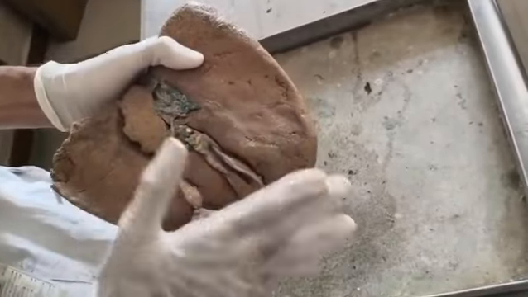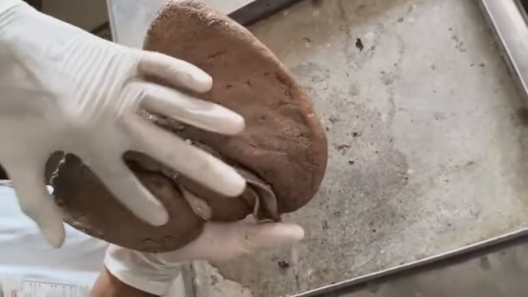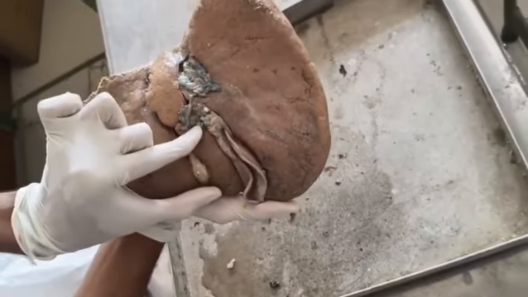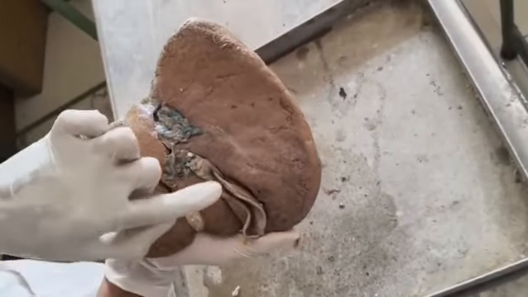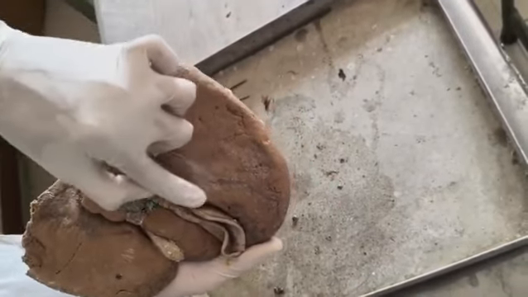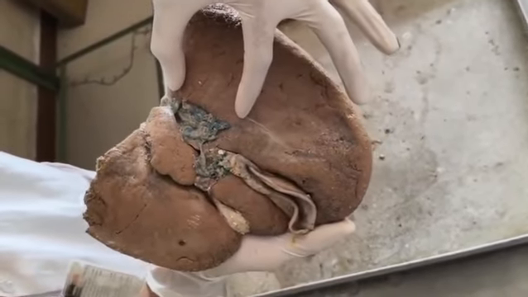The inferior surface shows gastric impression, and it has the quadrate lobe. It shows the pyloric impression, duodenal impression, right renal impression, and right suprarenal impression.